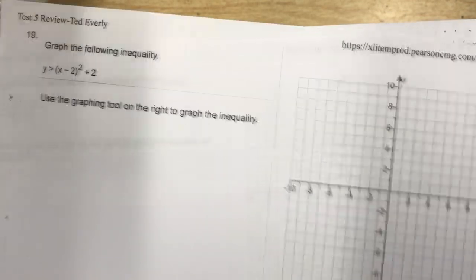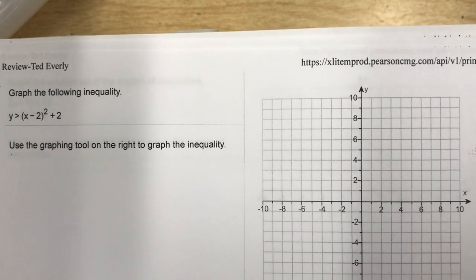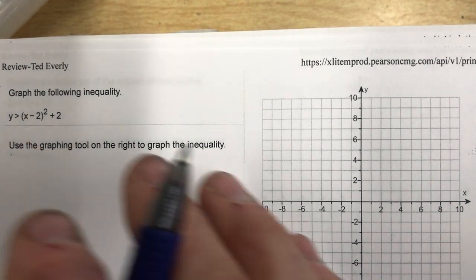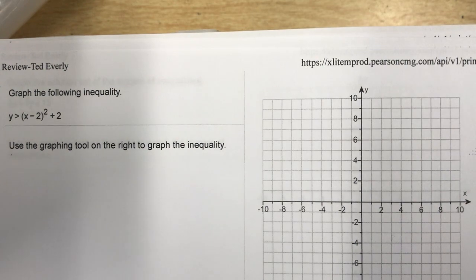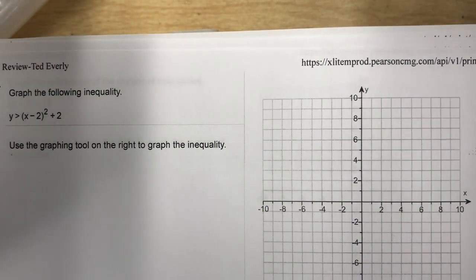All right, number 19. Man, we're about halfway. Number 19, we got a graph one. So I've got this laptop here that we're going to work with. I have a little issue here.